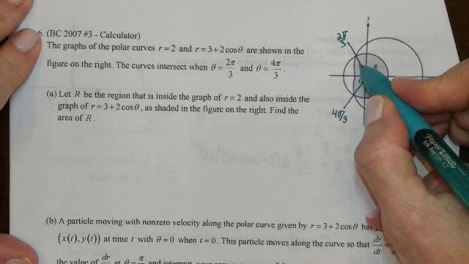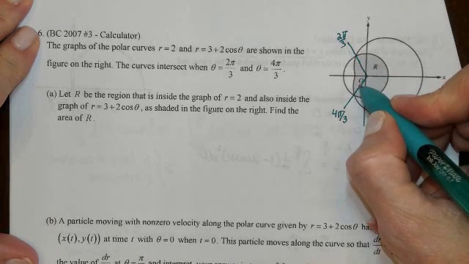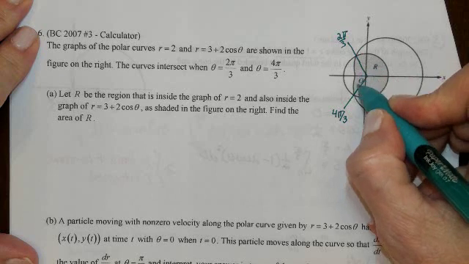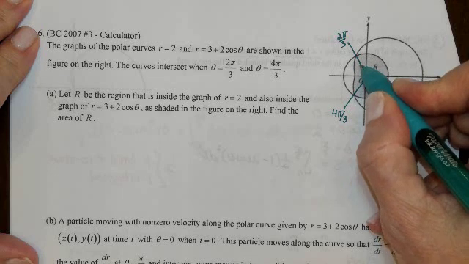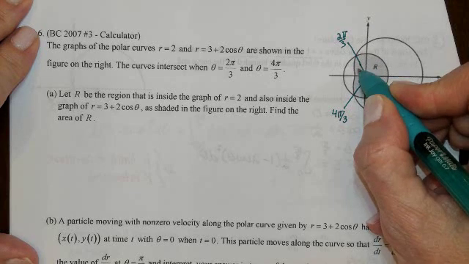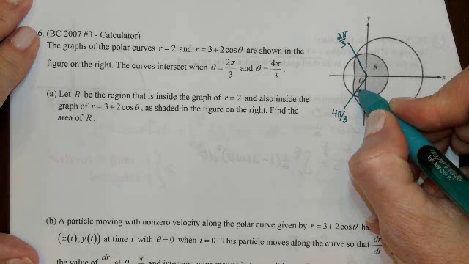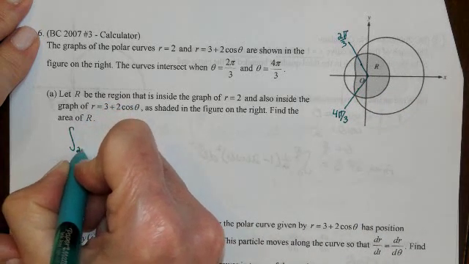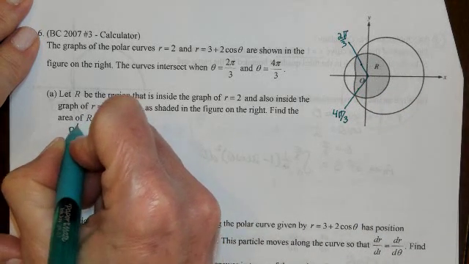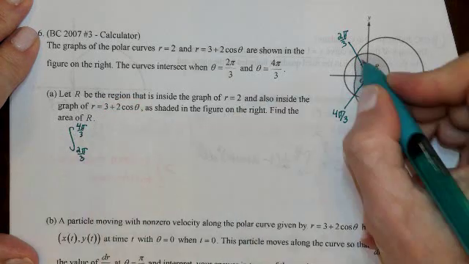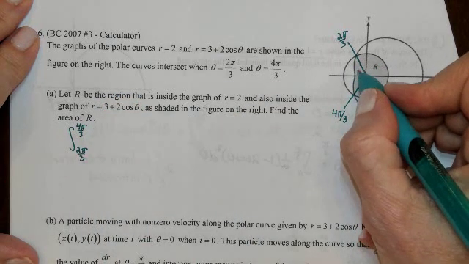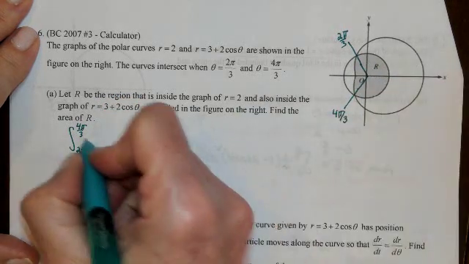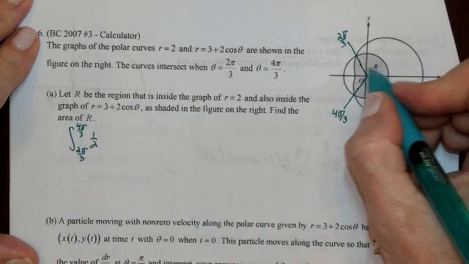First of all, I'm going to do this area first. I'm going to start at 2 pi over 3 and end at 4 pi over 3. And then my integrand will be 1/2, don't forget our 1/2, of that r squared.